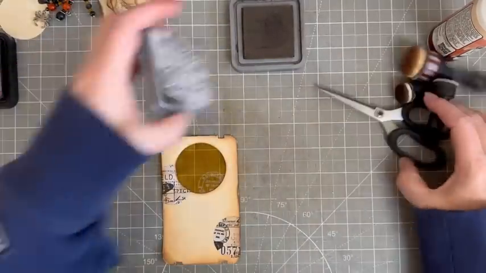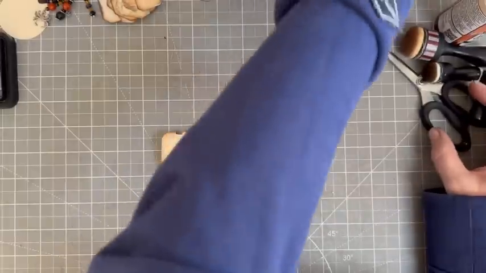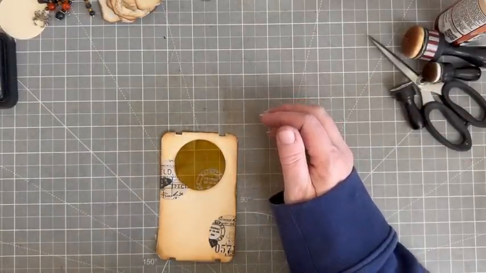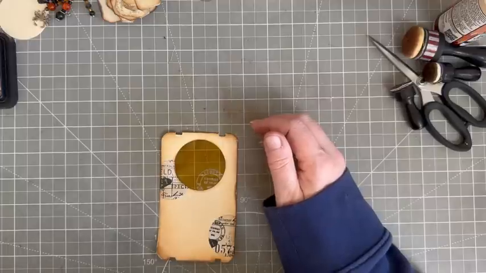And then I want to put a bit of washi tape on, because washi tape is a great embellishment.